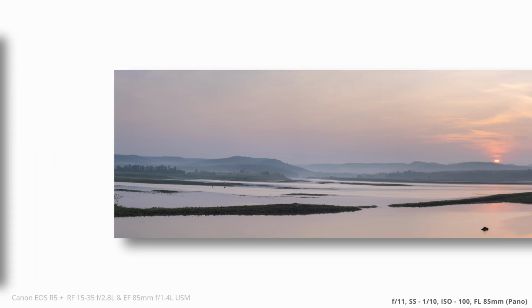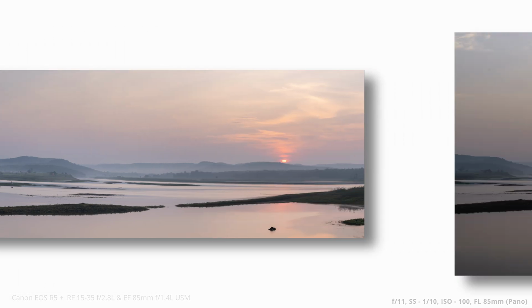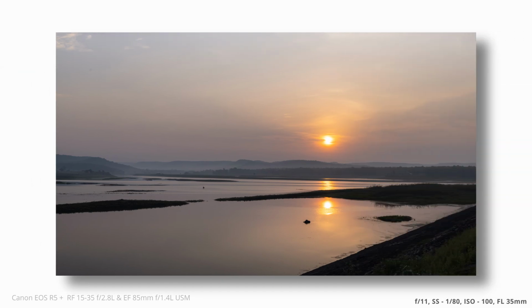That's what I generally aim for when I'm taking landscape images. I don't want to go to f22 or f16 because sometimes the lens can get a little softer. Although the whole purpose of making your aperture go narrow is to make the images sharp. But there's always a sweet spot in every lens. You have to find it out yourself for your particular lens.